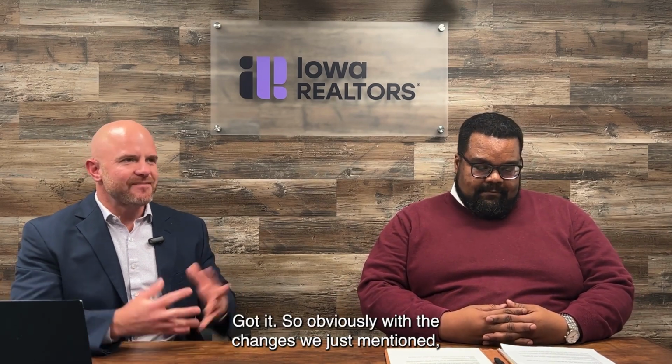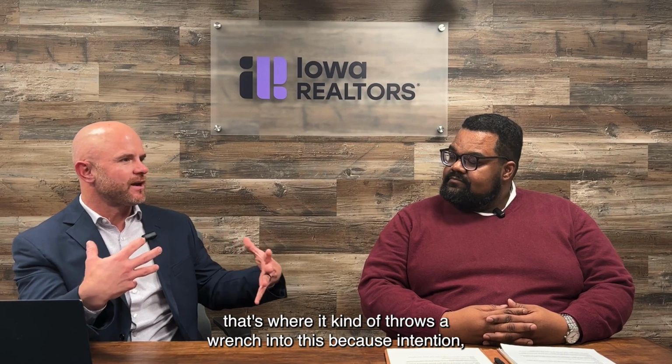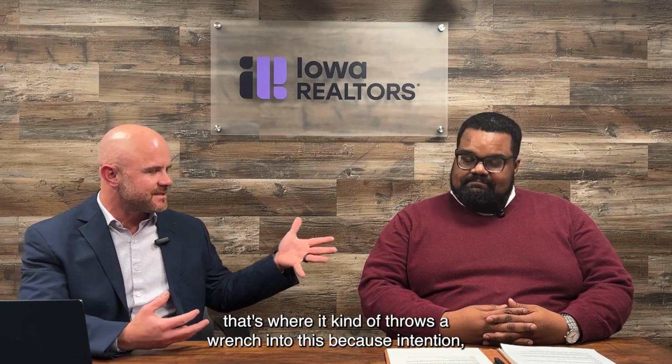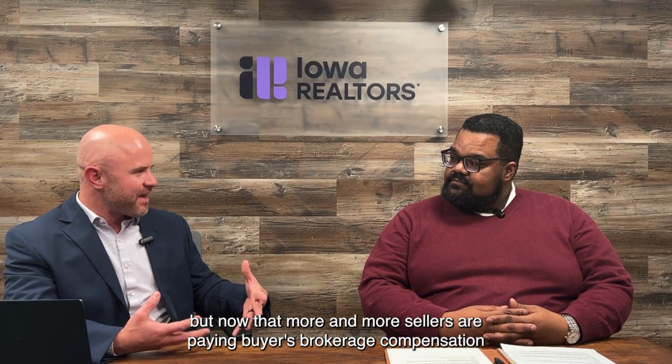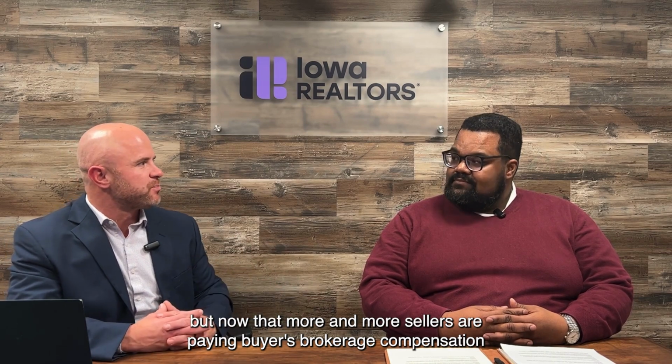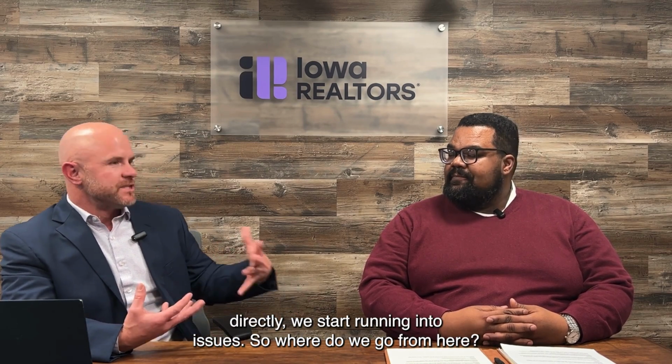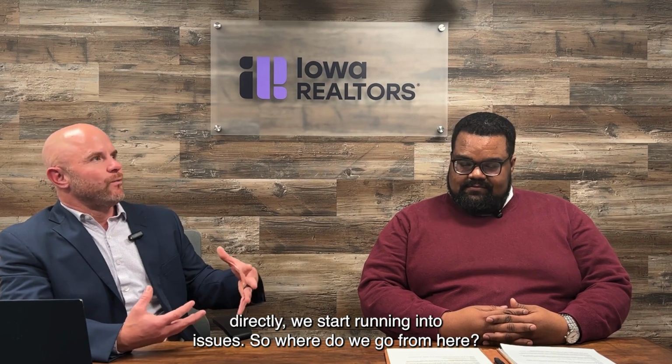Got it. So obviously with the changes we just mentioned, that's where it kind of throws a wrench into this, because the intention, we think, of the EPA was to make sure that for sale by owner properties, and correct me if I'm wrong, someone was letting the seller know that they need to disclose that there's lead-based paint in the property. We understand that piece of it and what the intent was, but now that more and more sellers are paying buyer's brokerage compensation directly, we start running into issues. Yes. So where do we go from here?